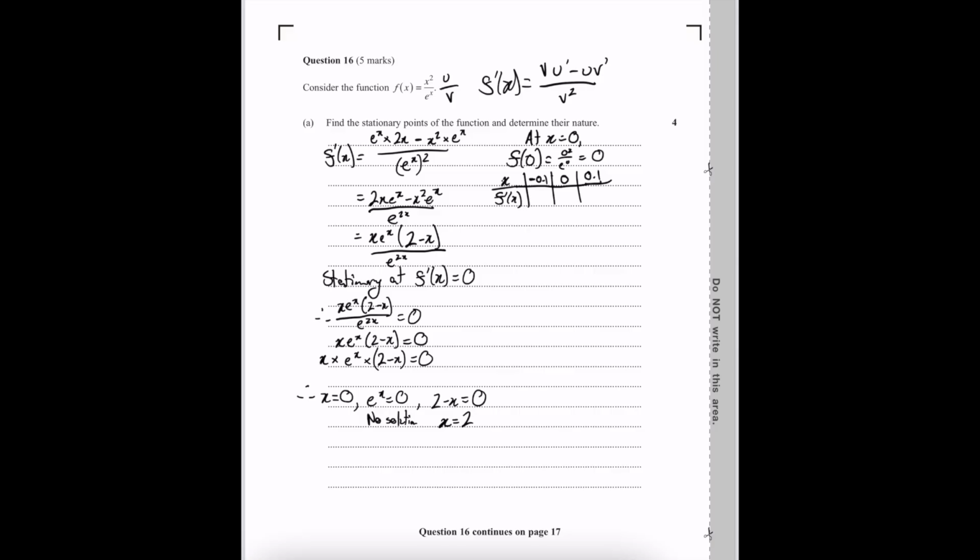So we can say at 0, the gradient is equal to 0. If we sub in 0.1 for the gradient function, what we'll get is a positive value. And if we sub in negative 0.1, what we'll get is a negative value. So that means our gradient can be shaped as something like that. So therefore, there is a minimum at 0, 0. And then we need to determine the nature of the other stationary point. But first, let's find its y coordinate.